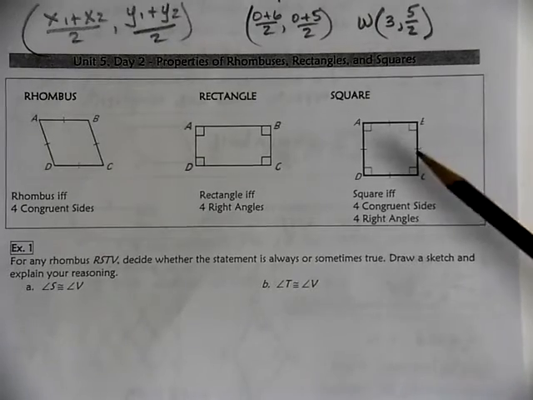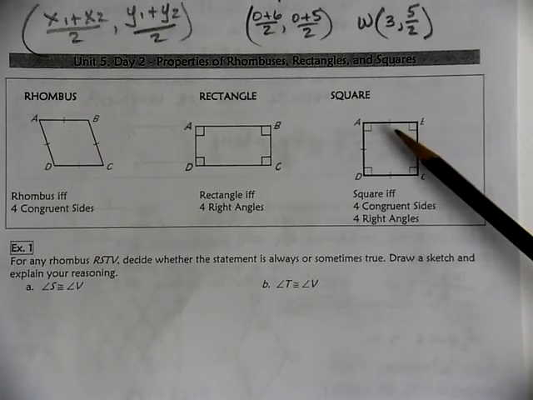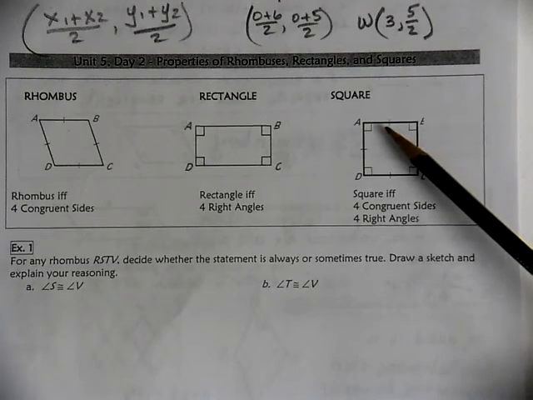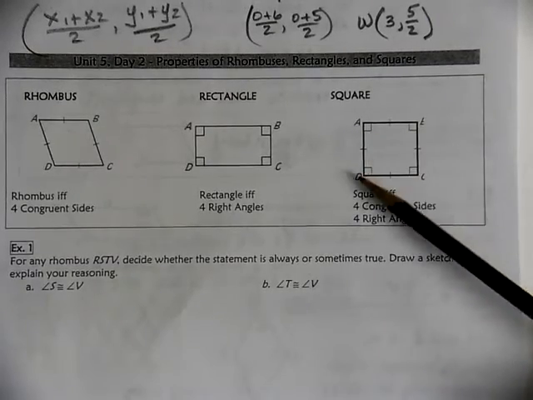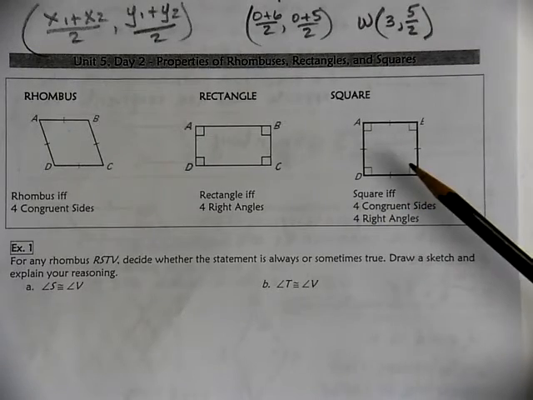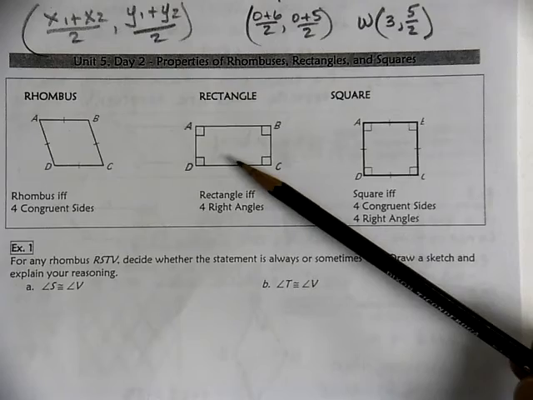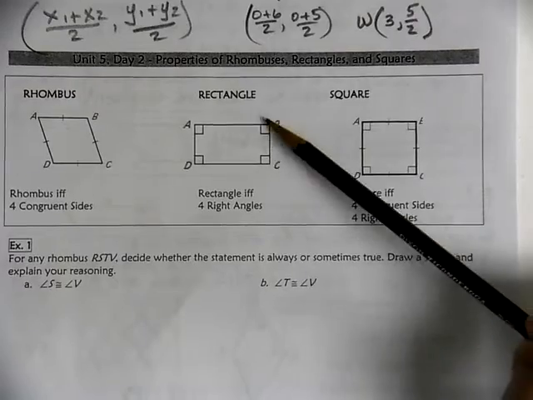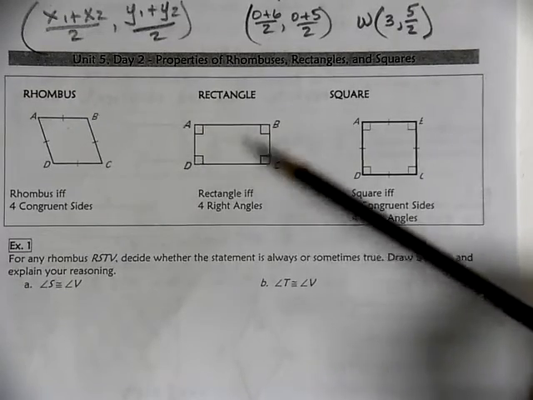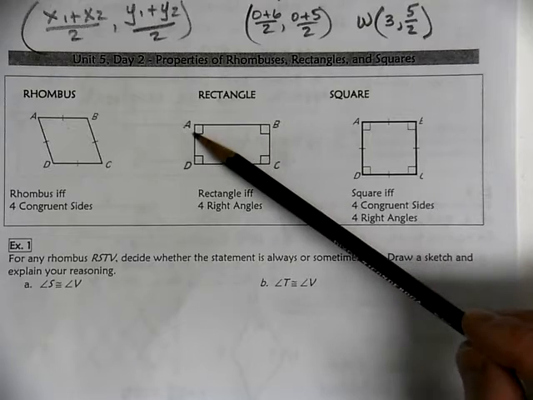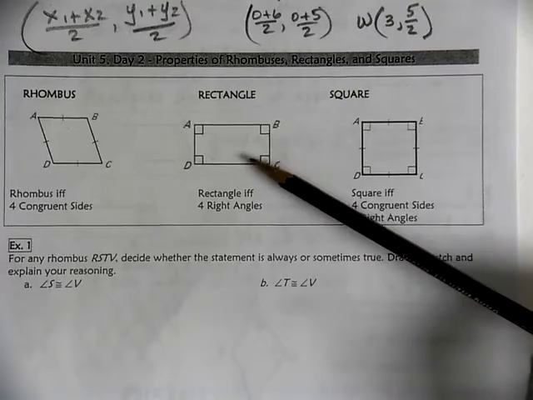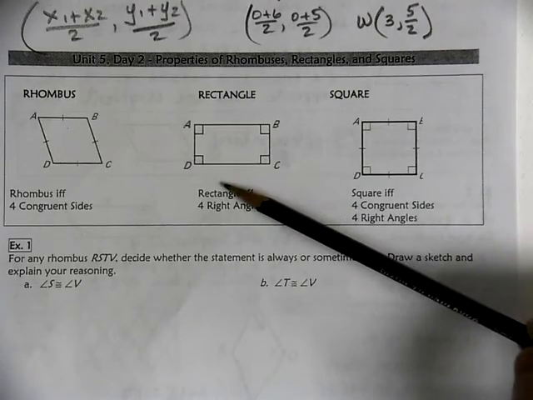From kindergarten, we've known about a square. We know that a square has 4 equal sides, and the angles are all equal. A square has 4 equal sides and 4 equal angles. That's a little bit different than a rectangle. A rectangle has 4 equal angles, 4 angles that are all 90 degrees. A rectangle, the only requirement is that it has 4 congruent angles. We don't know about the sides.